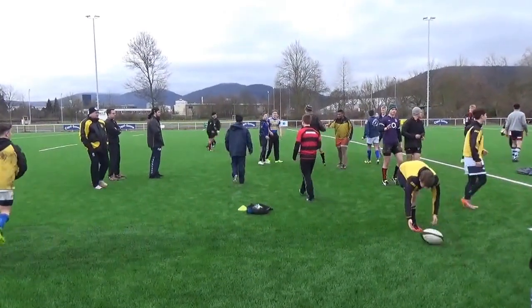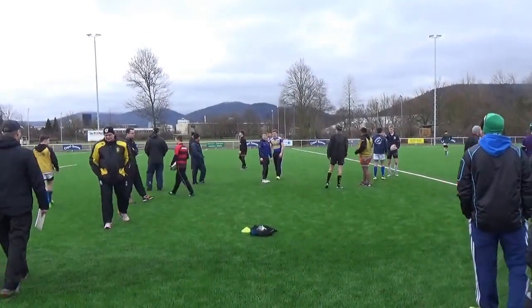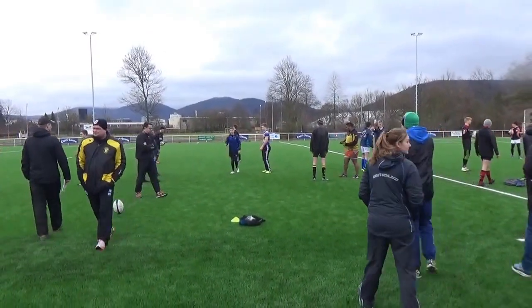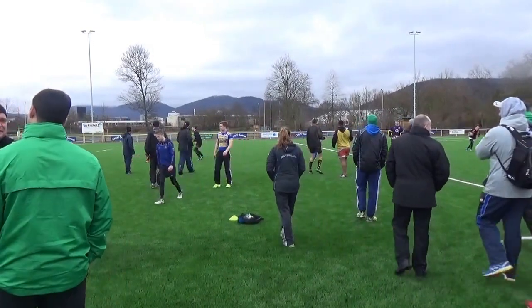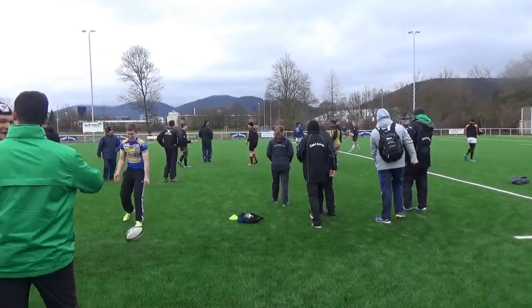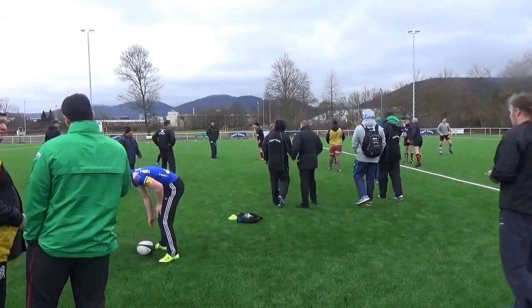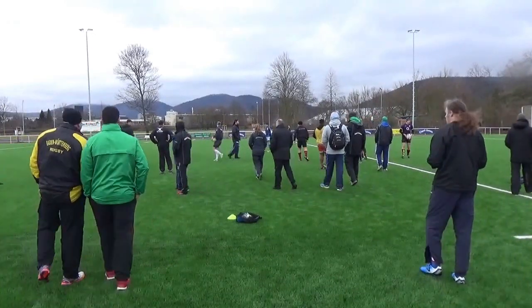Not running, there's no running. Walk. Come, coaches, come. Get in there. Right foot. If you see something wrong, left foot in front, or right foot in front.